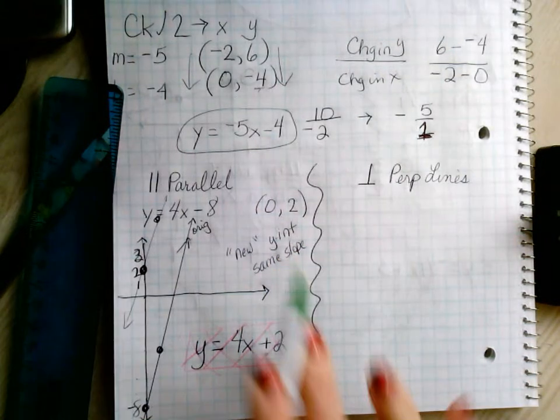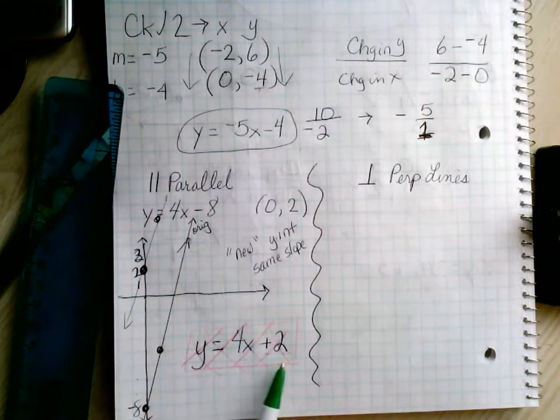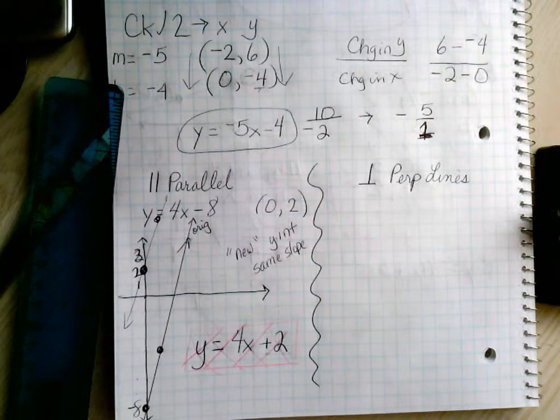Since they gave me the y-intercept, it was easy. I just plugged in the new y-intercept and kept the same slope. They give you that when they explain it in example A, so if you need to read it again later, you can look back at example A.